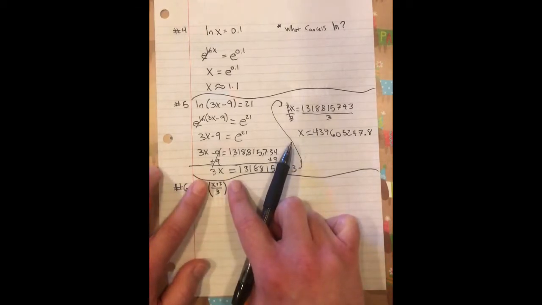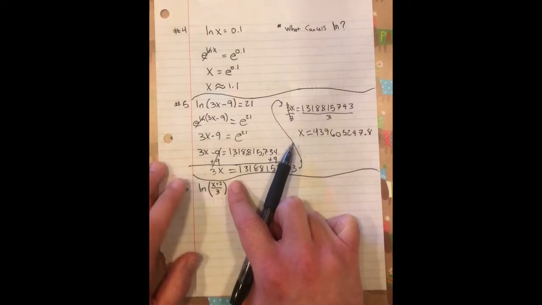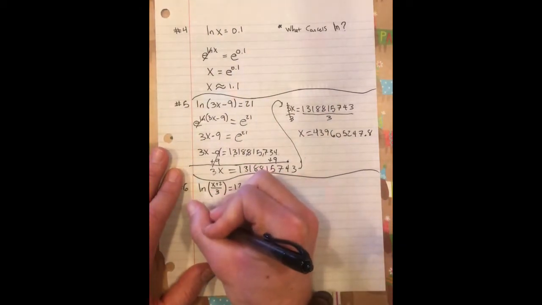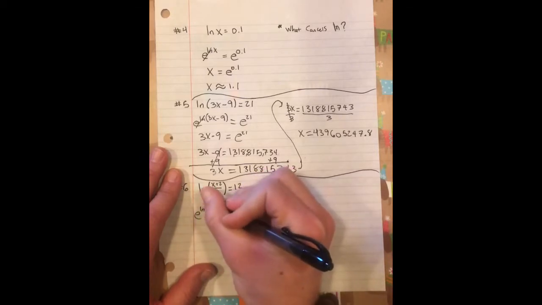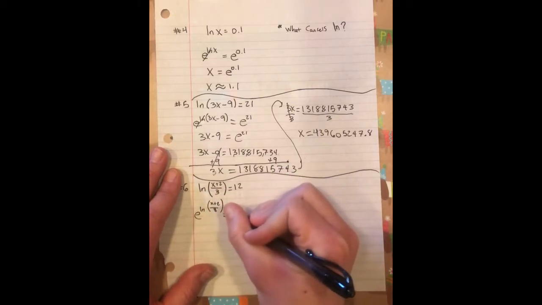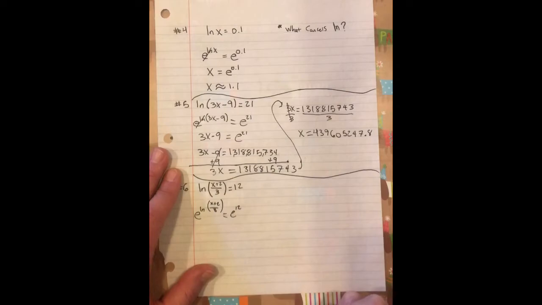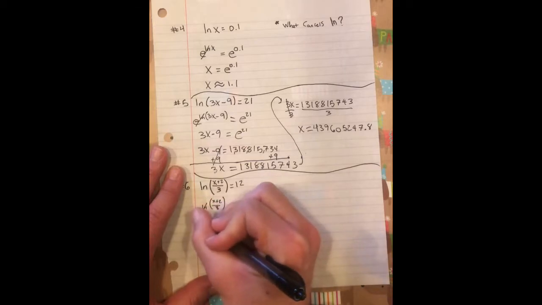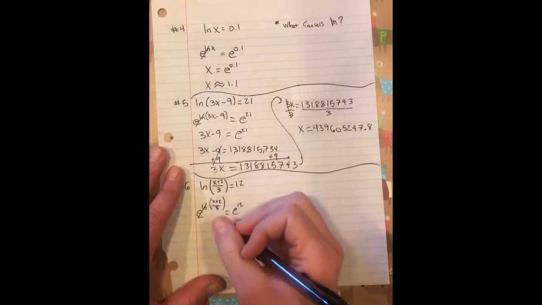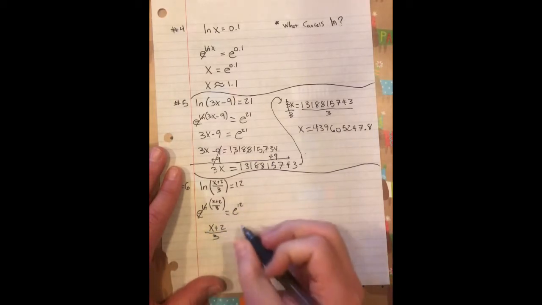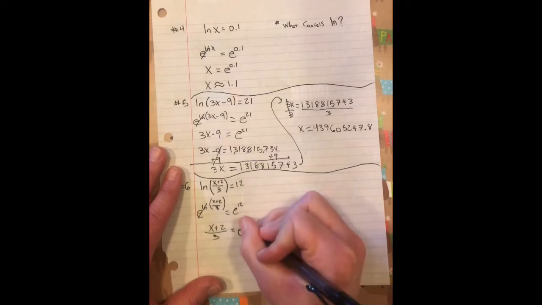I want this by itself. What's stopping it? That. What's the opposite of ln? E. So notice the steps are not changing on any of these problems. So I'm going to apply e to both sides. e to the ln of (x plus 2) over 3 equals e to the 12. Now it's very hard. It'll get bigger soon. So e kills ln, and this comes down, and we just have (x plus 2) over 3 equals e to the 12.